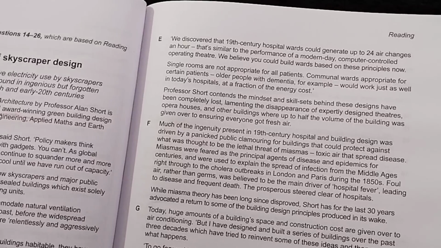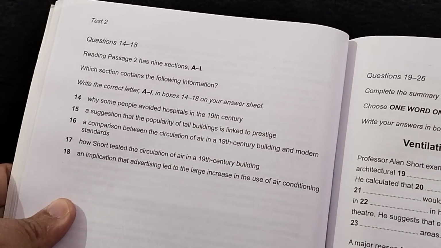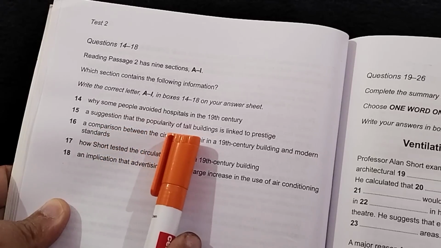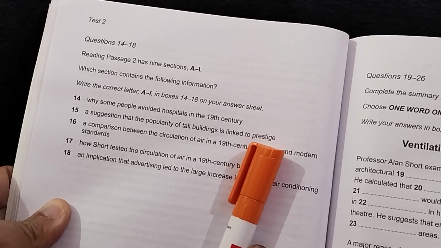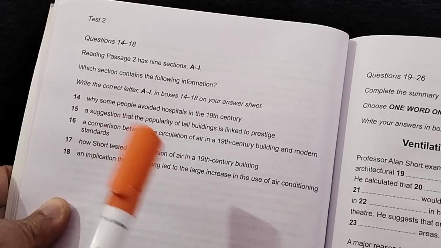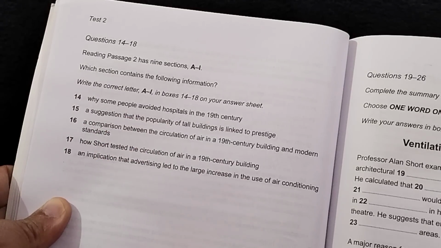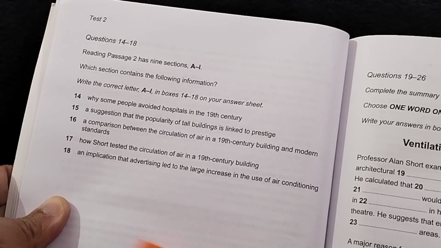And what is the tip? What is the tip to find out the answer? When you have such kind of questions, search for the keywords. The 19th century is the keyword over here. In the second, a suggestion that the popularity of tall buildings is linked to prestige. The keyword is prestige, reputation. Tall buildings means multiplexes, or some other popular parallel wording or synonyms could be used over there. So pay attention to the synonyms and popular parallel wording over there, right?